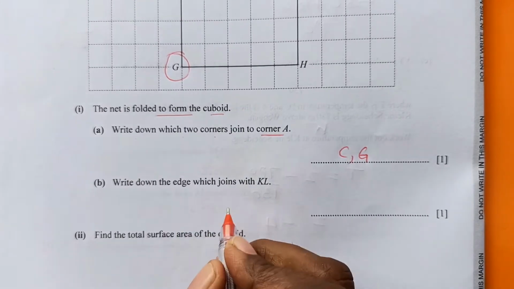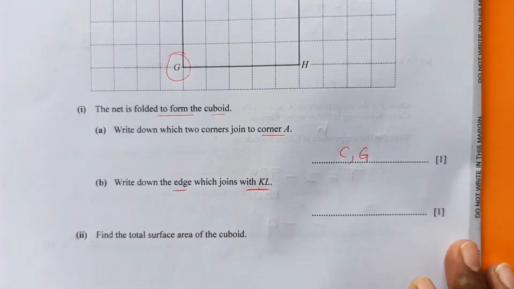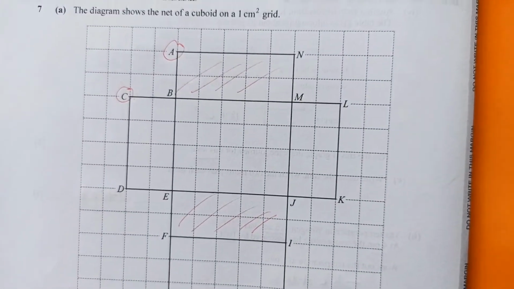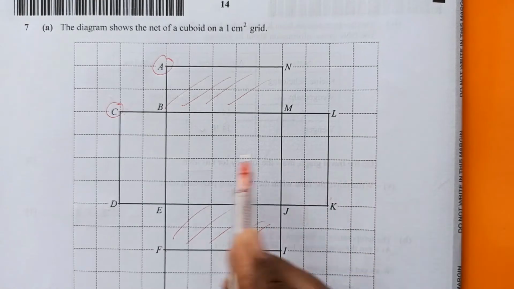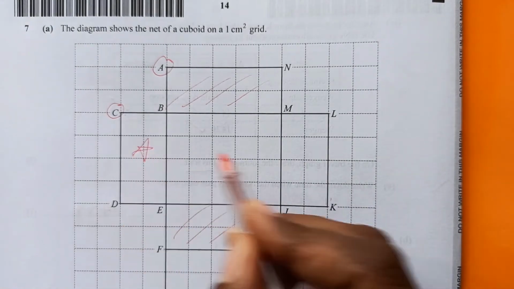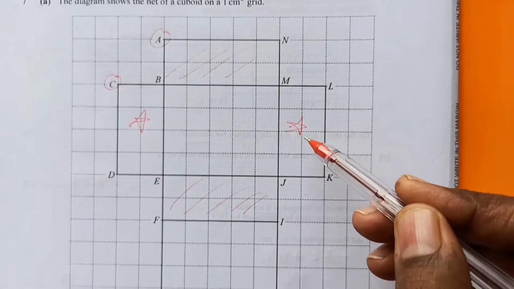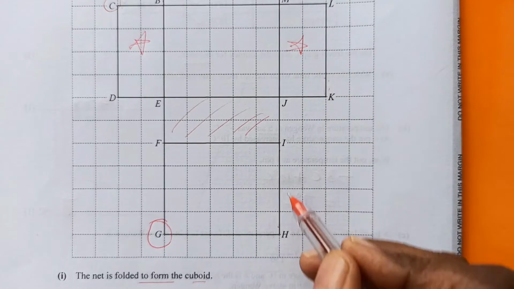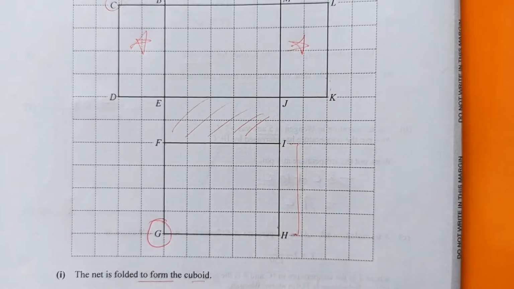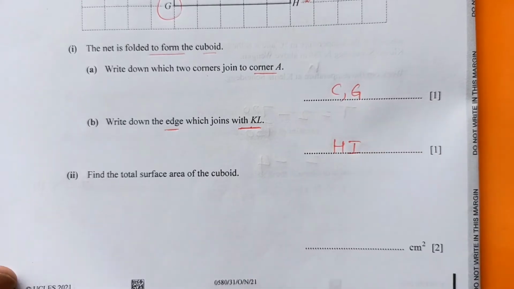Write down the edge which joins with the KL. So now we are looking for the edge KL. Edge KL is here. You see, this one is parallel to this. So they cannot meet. So after that we are left with only this one. So this will come here this side, which is this HI. Okay. So HI is the answer for this.